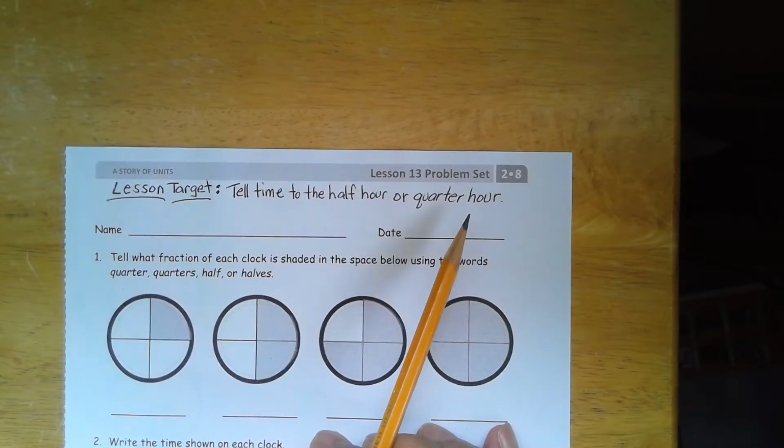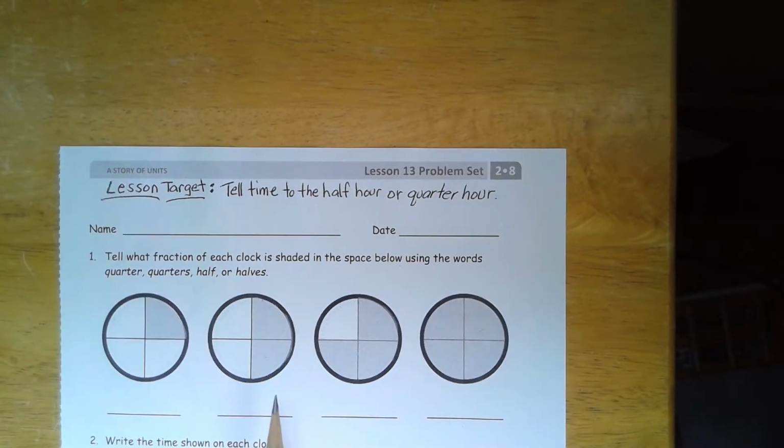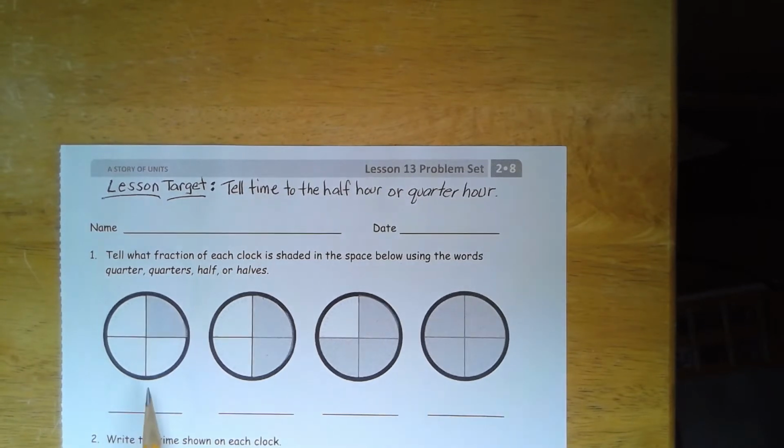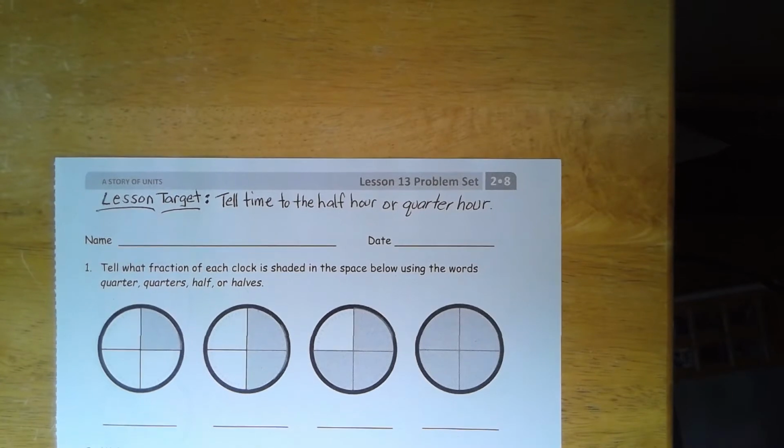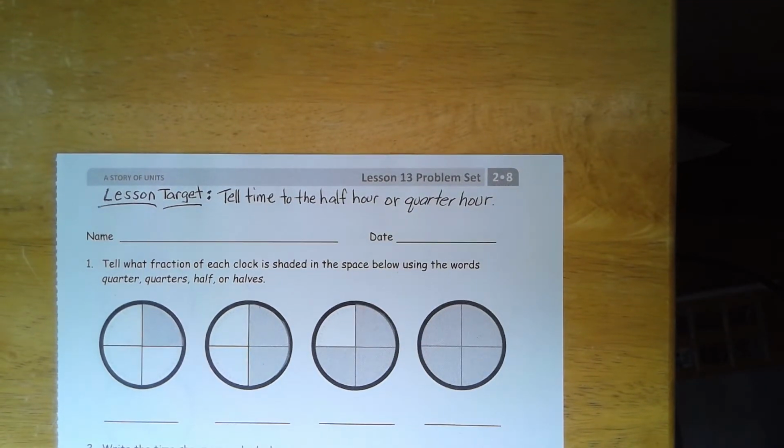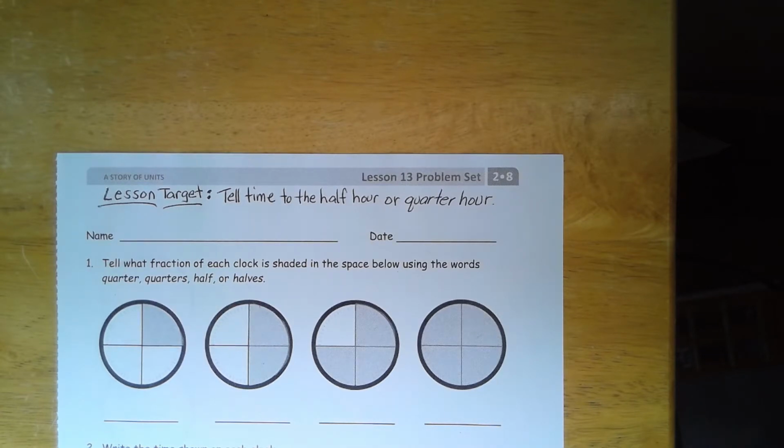So if you look at problem 1, you can see 4 circles, and they don't even look like clocks because what's missing in these circles are the numbers 1 through 12 and also the 2 hands that we'll be talking about that are on a clock, the hour hand and the minute hand. We're not going to talk about the numbers. We're not going to talk about the hands quite yet. First thing we need to understand about time is that time is broken into equal parts on a clock.